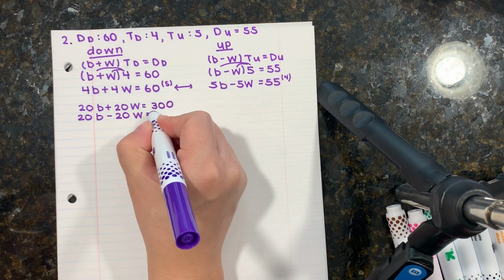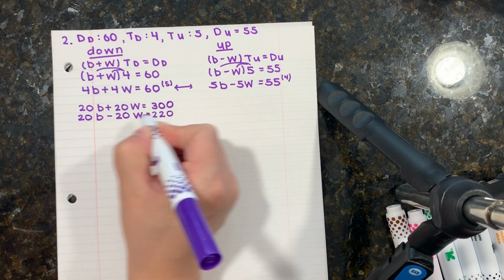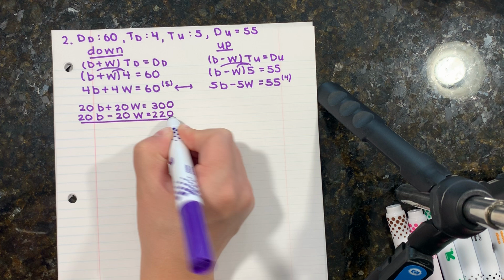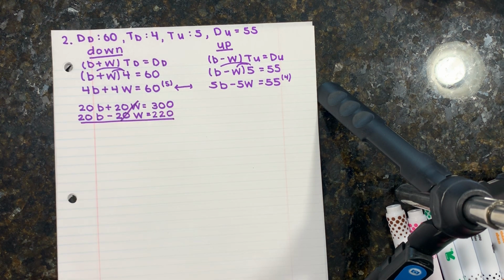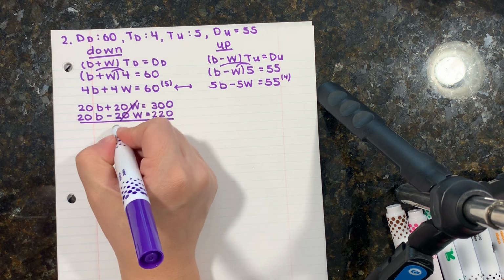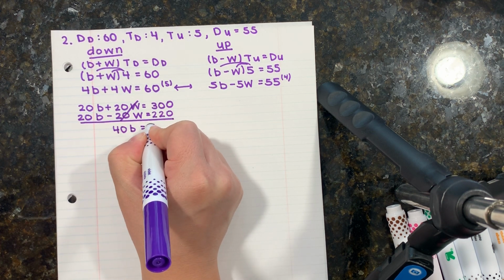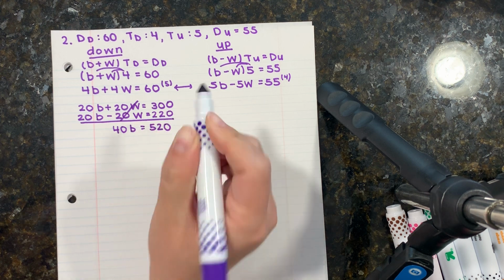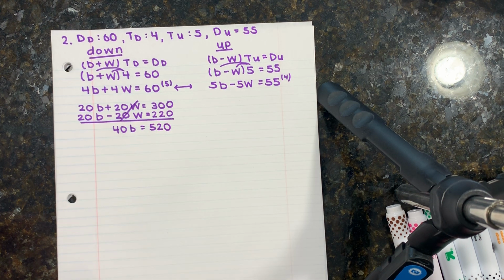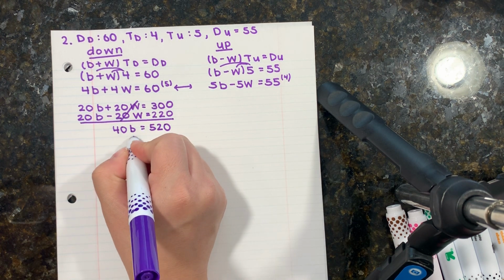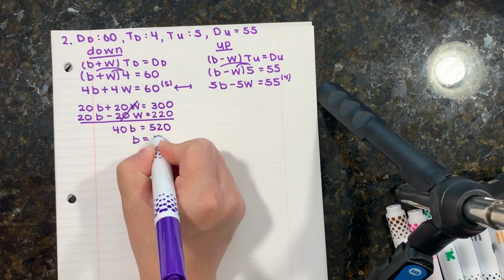It's going to be equal to 220. Now, when you add these together, our W's are going to cancel because, again, one was positive and one was negative. When I add the B's together, I'm going to get 40B is equal to 520. And when you divide 520 by 40, you get that the speed of the boat is going to be equal to 13.